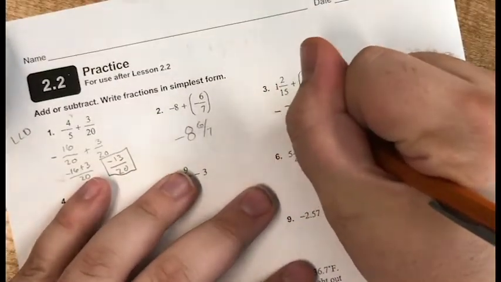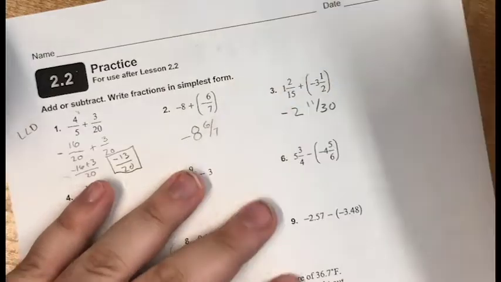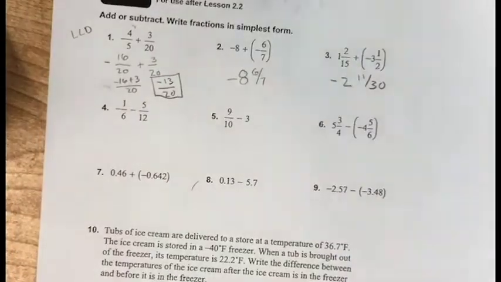Going back to this answer, we have negative 2 and 11/30. All right. Let's be honest. I'm going to be honest with you. This is not easy to do by hand. But if you can remember these steps about the positives and negative integers, and you can remember some of your fractions, it can be done. Once you get your calculator, though, it's going to be a whole lot easier. But for now, you're not going to have your calculator.